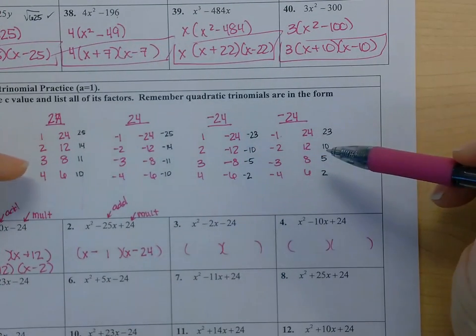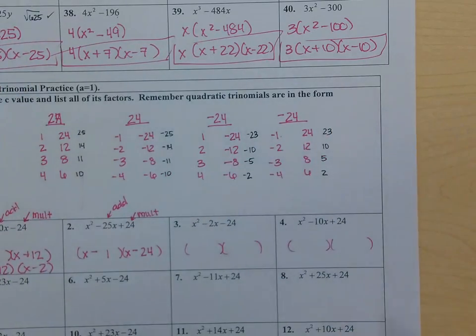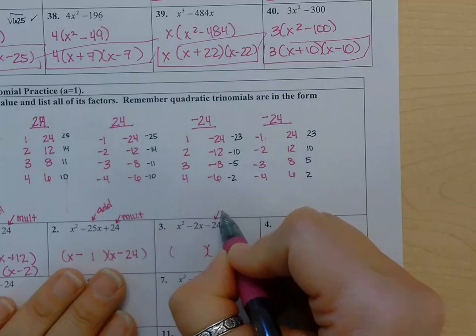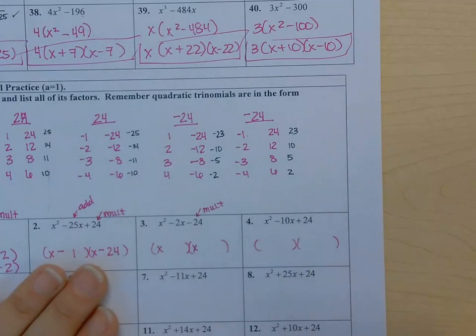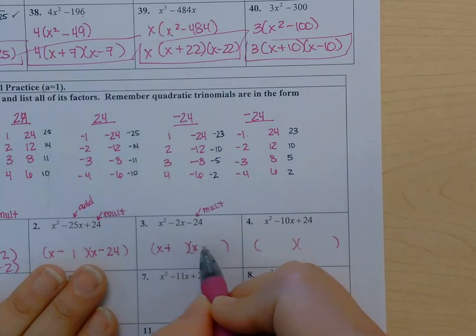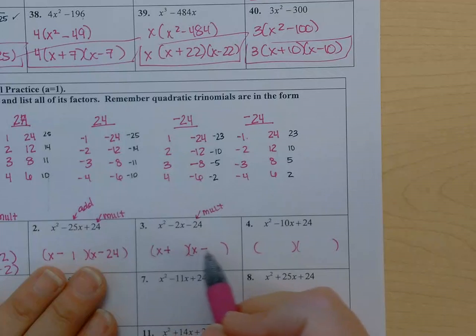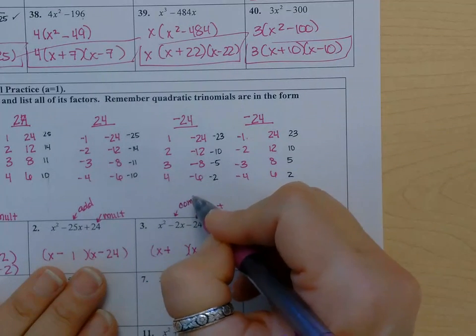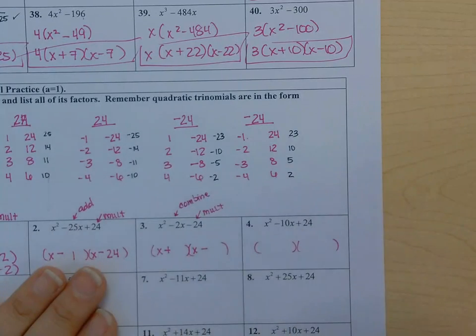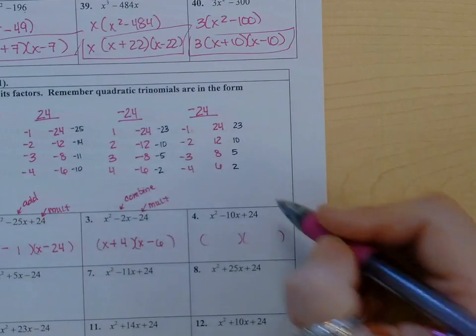Now, if you're thinking, okay, this is nice, I can just look on this list, you're not always going to have room to make lists on all of them. I want you to see what's happening up here, and I want you to kind of think about, I'm multiplying to a negative 24. To multiply to a negative, you have to have a positive and a negative. And then I need numbers that when you put them in here, add or subtract, I'm going to use the word combine, that means add or subtract, to negative 2. And you can find that on your list, but you can also think in your head, that's got to be a positive 4 and a negative 6.